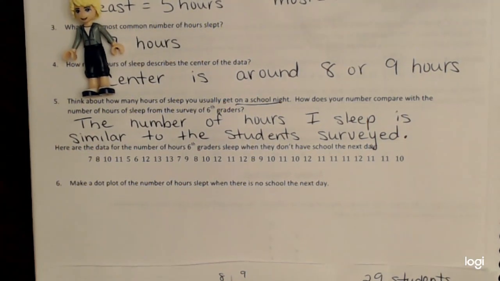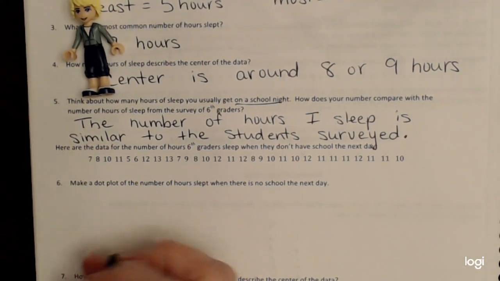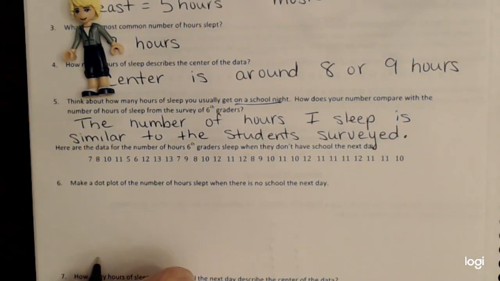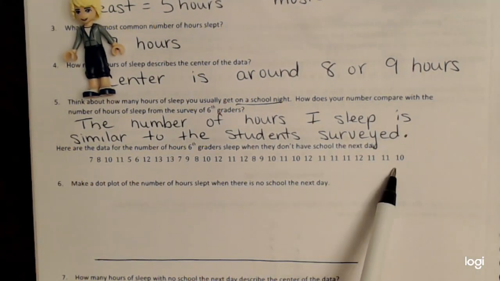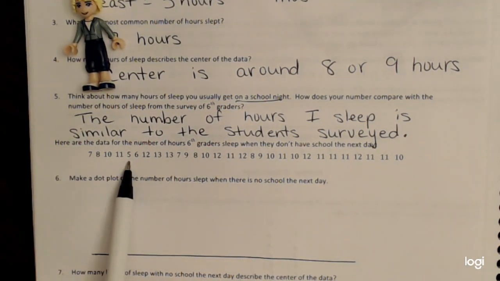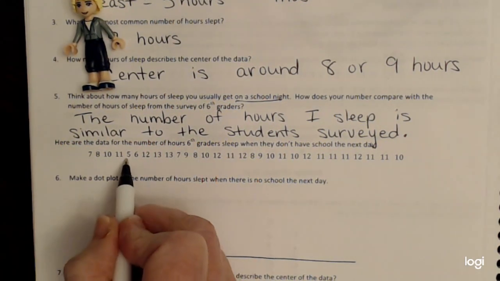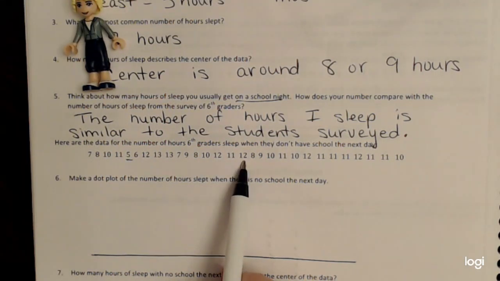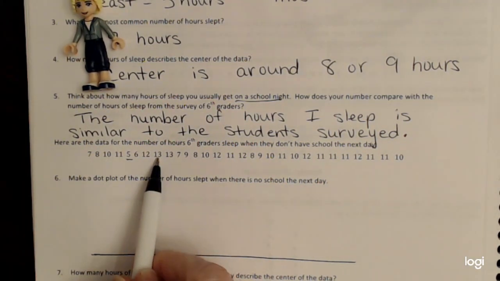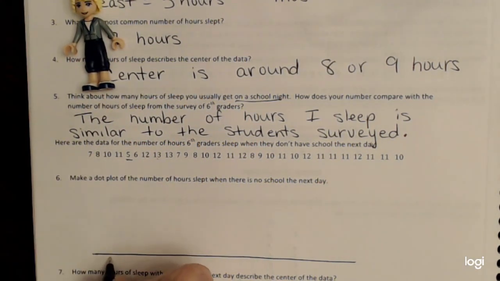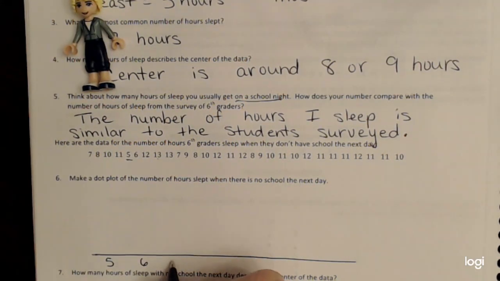So what I would like for you to do is this. I'm going to ask you to go ahead and make a line. Make your line down close to the bottom so you have room to put your dots. And if we notice, I see here the smallest number I think is a 5. And I think the largest number I see is a 12. So I probably will number my dot plot starting from 5 and going up to 12. And I probably will just count by ones. Oh, there's a 13. So we want to go to 13. So let's go 5, 6, 7.